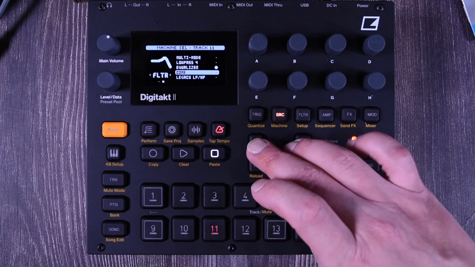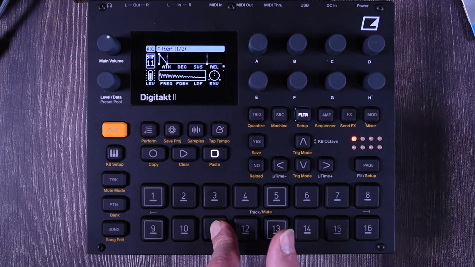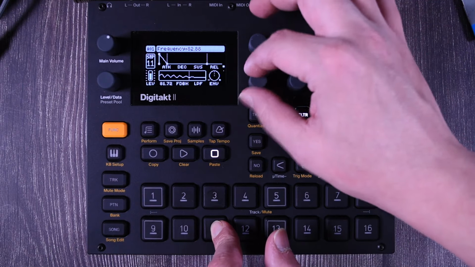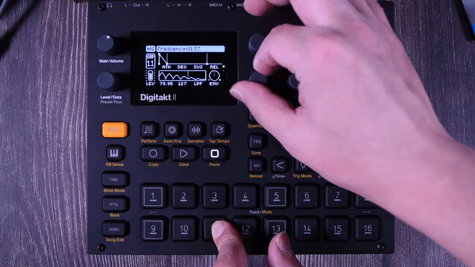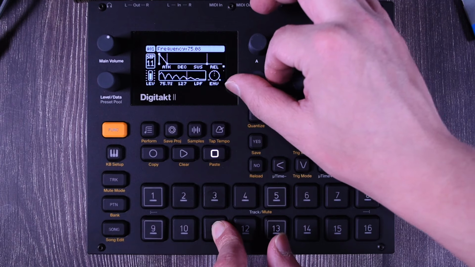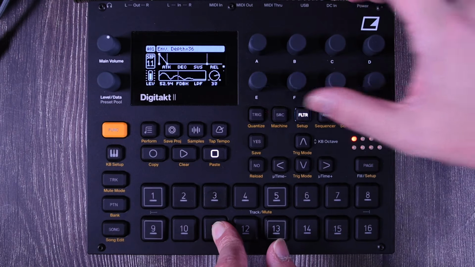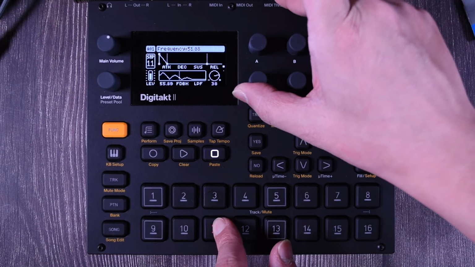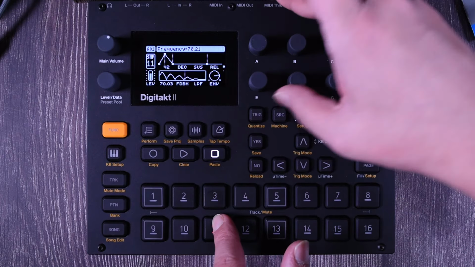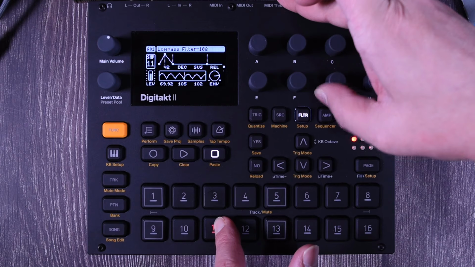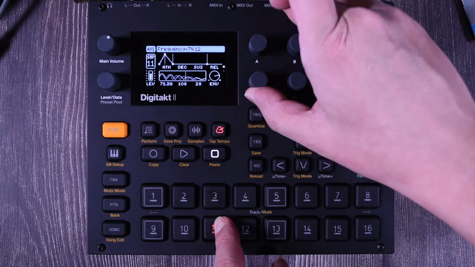I'm going to go to this one, which is the new comb filter. If I play something, it's going to sound really cool. So this is a comb filter and you can get really interesting sounds. Really, really cool. Right, so you really need to experiment with this. But it can give you super cool sounds.